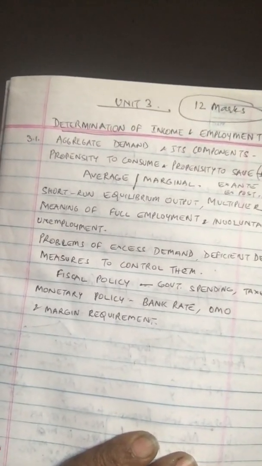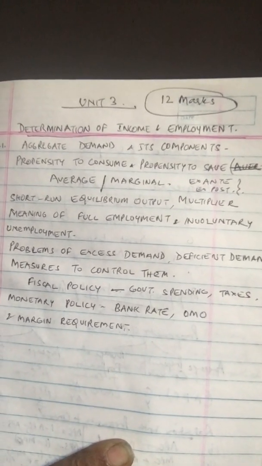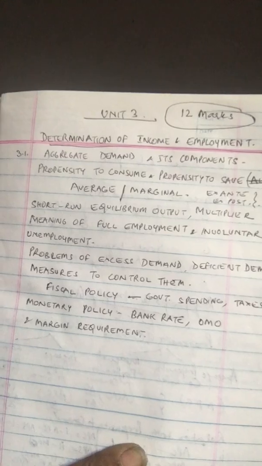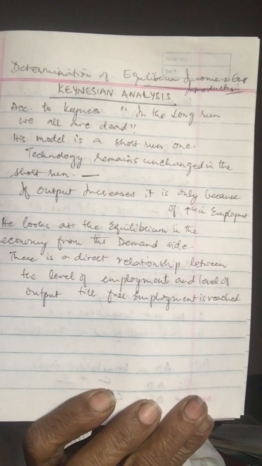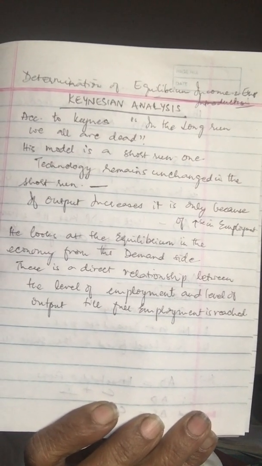So let me start with the introduction. Determination of income and employment. This is Unit 3. It is for 12 marks. Now, regarding the introduction, this is Keynesian economics, and we'll be doing important concepts. The term income refers to national income and employment of resources. The word determination refers to determination of equilibrium level. So it is the determination of equilibrium level of national income and employment of resources in an economy.